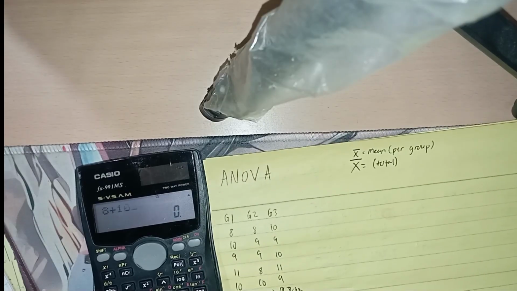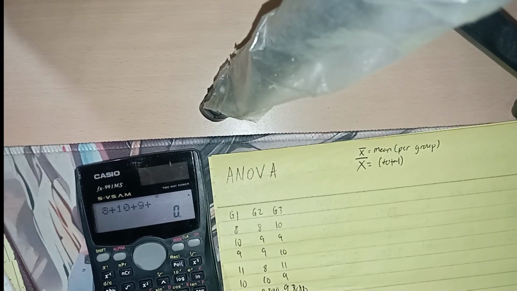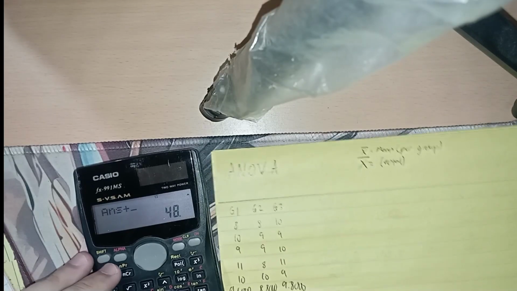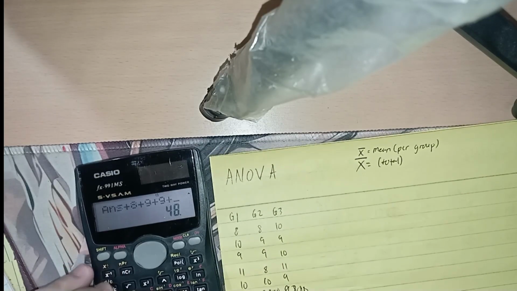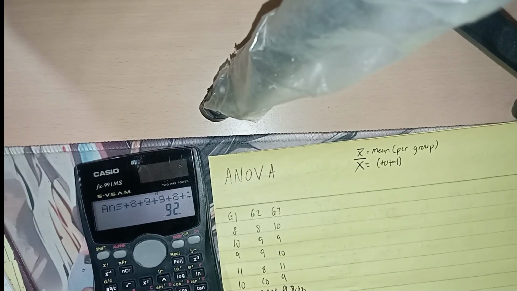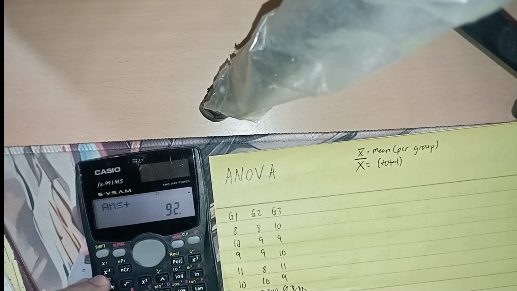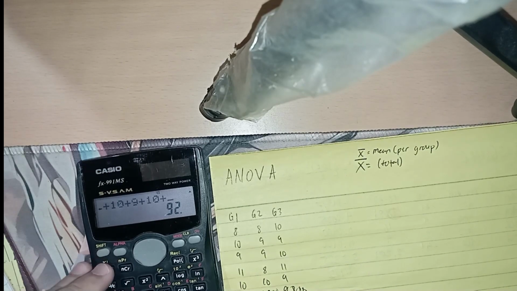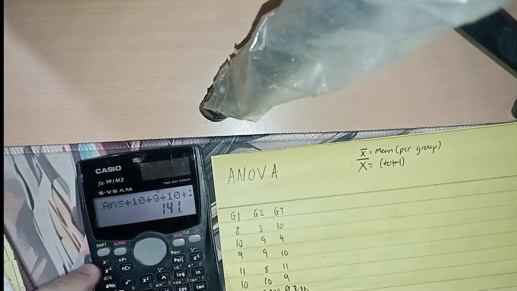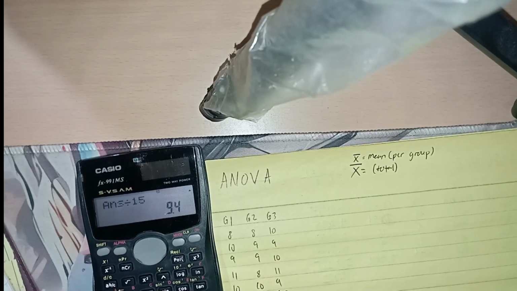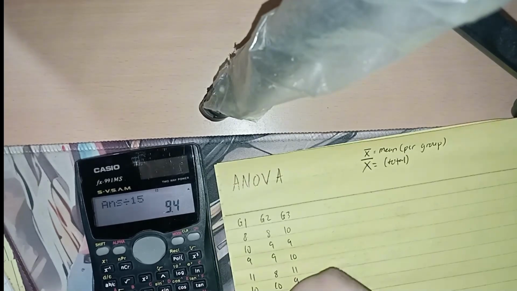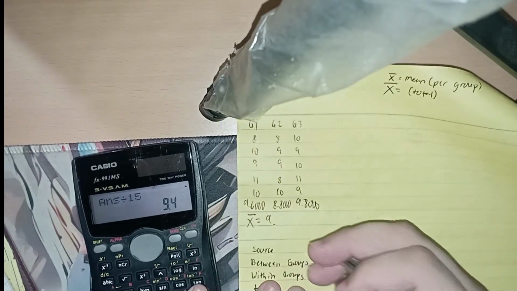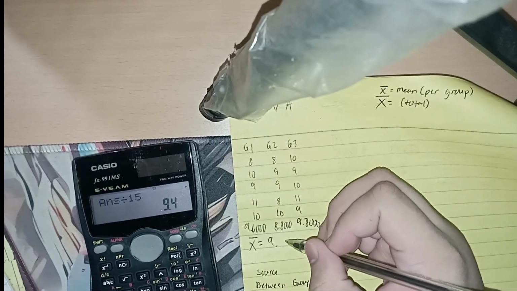So 8 plus 10 plus 9 plus 11 plus 10 plus 8 plus 9 plus 9 plus 8 plus 10 plus 10 plus 9 plus 10 plus 11 plus 9, divide that by 15. We got a total of 9.4.